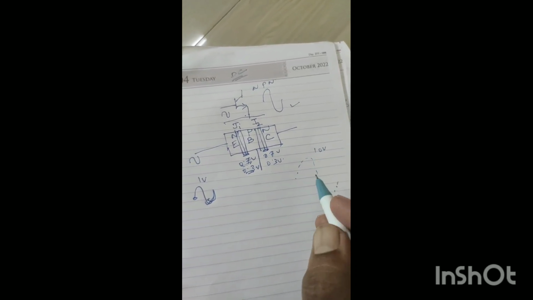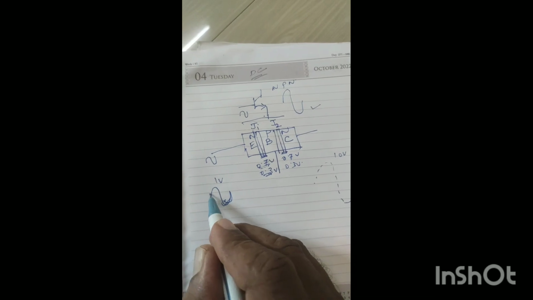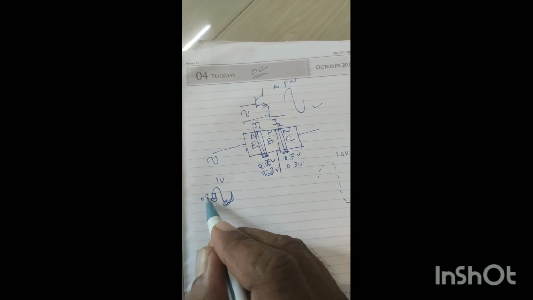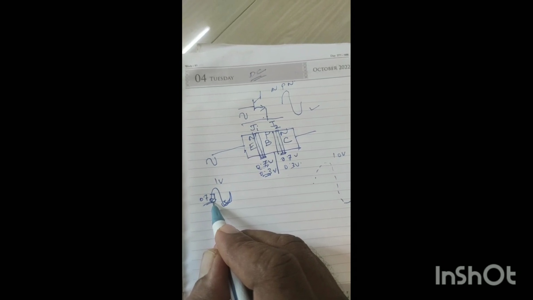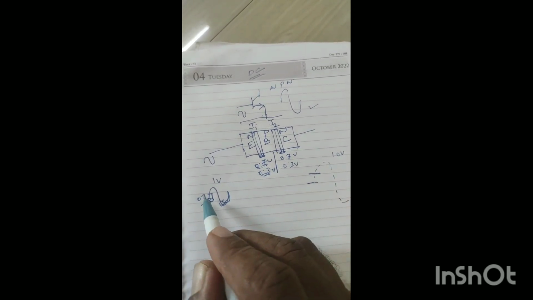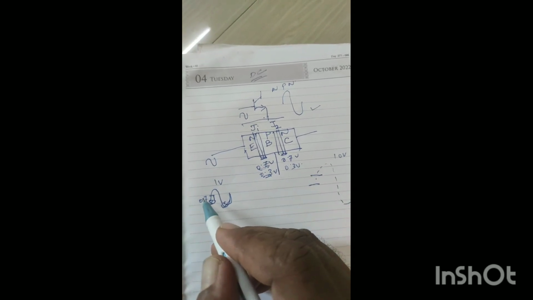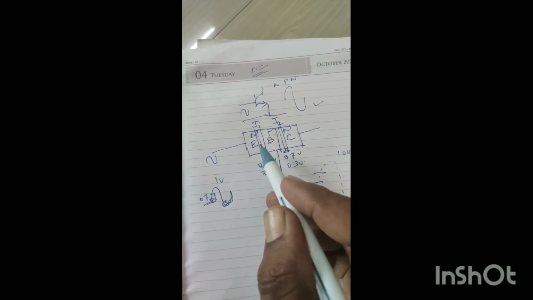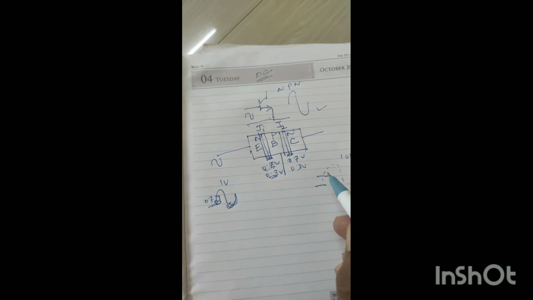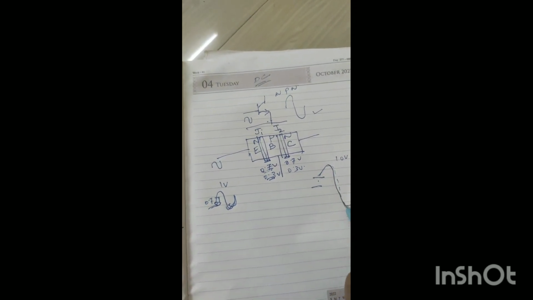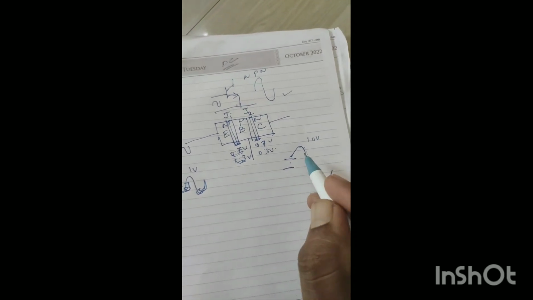The 0 to 0.7 volt in the case of silicon will not appear on the output side. The reason is that the 0 to 0.7 volt is lost overcoming this barrier potential. Only after 0.7 volt is the output signal amplified and can we get the output signal.